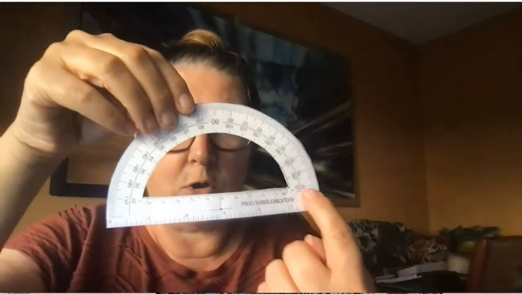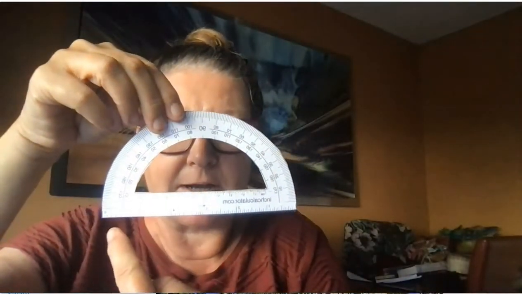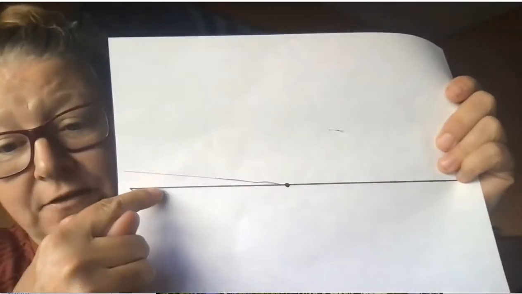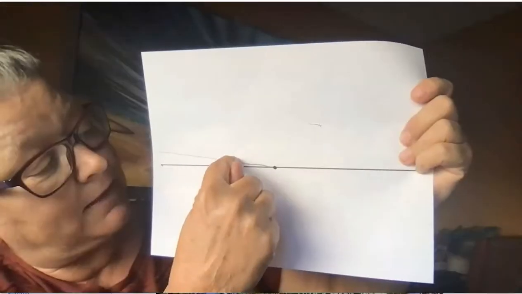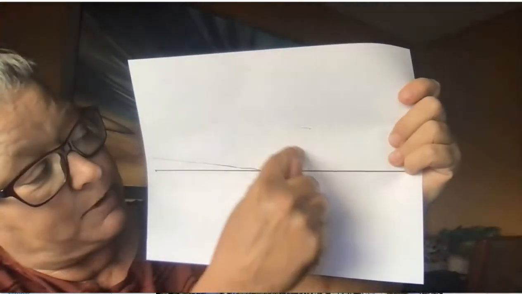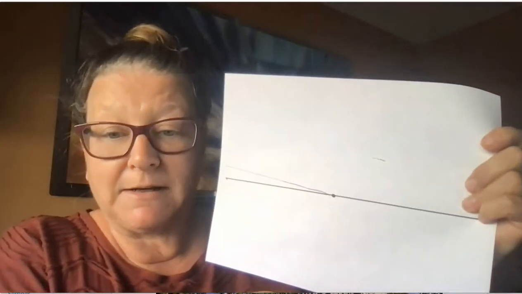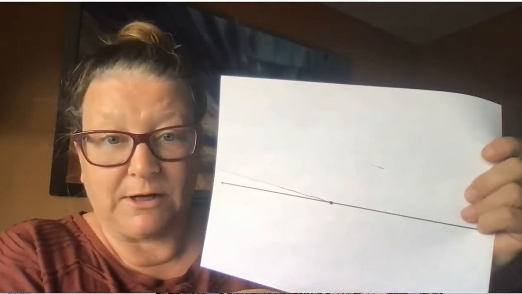Remember that the whole distance across a protractor is 180 degrees. So you have 2 angles that you could potentially measure. There's the 7-degree one here, and then the other angle, which could be all the way from here to here, which you could also measure, would be 180 minus 7, or 173.